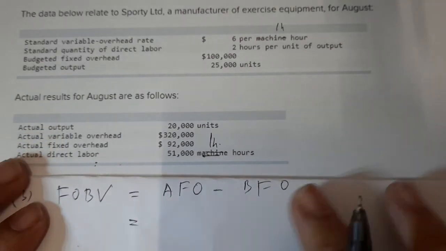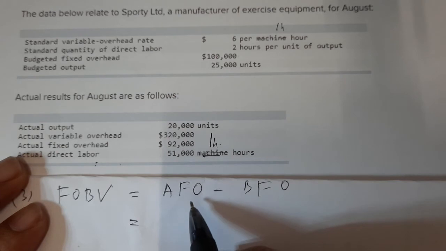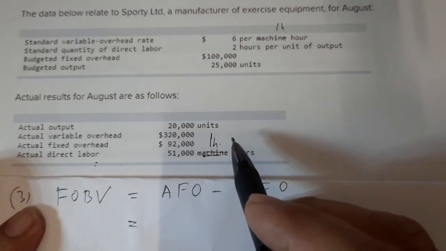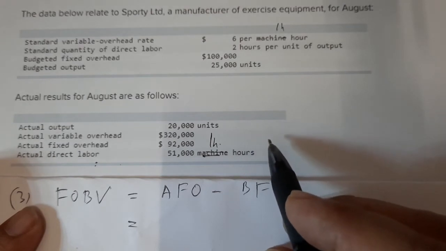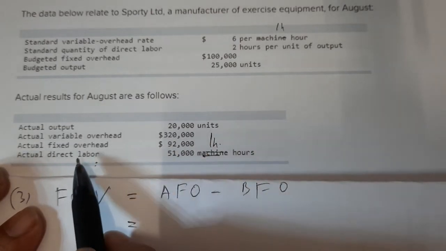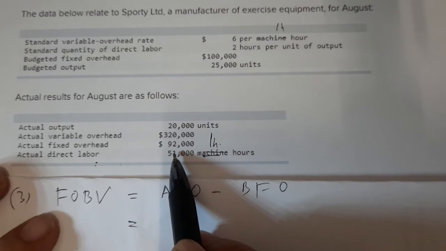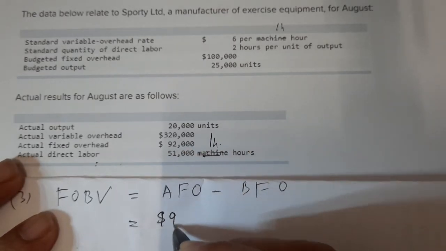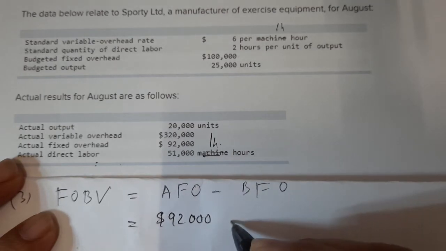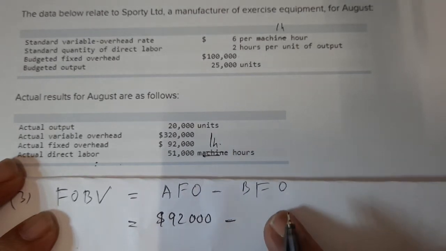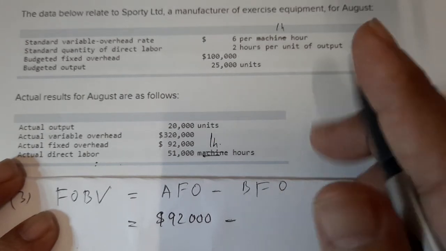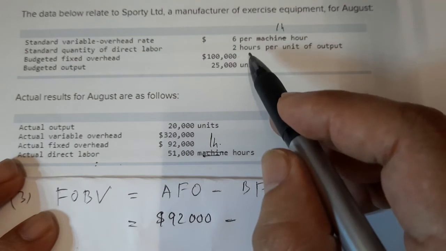Okay, let's see. Actual fixed overhead is from the actual data, so you have to refer to this set of data. You can see here the actual fixed overhead is 92,000, minus budgeted fixed overhead. So what is the budgeted fixed overhead? You have to check this table or this set of data.